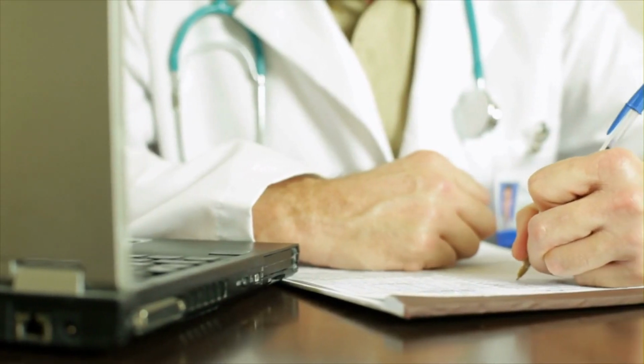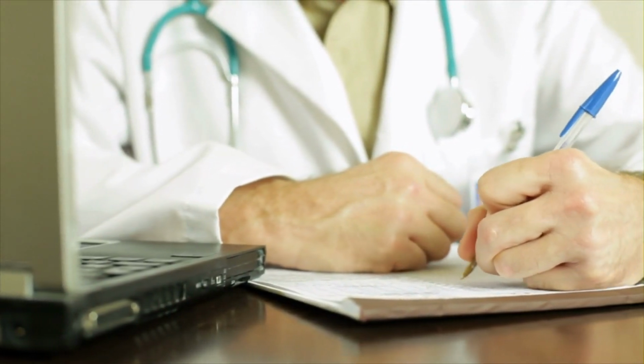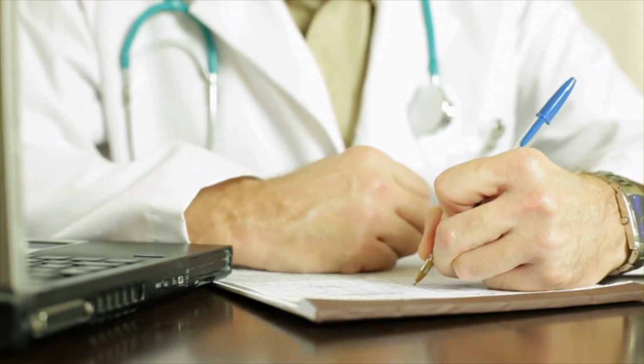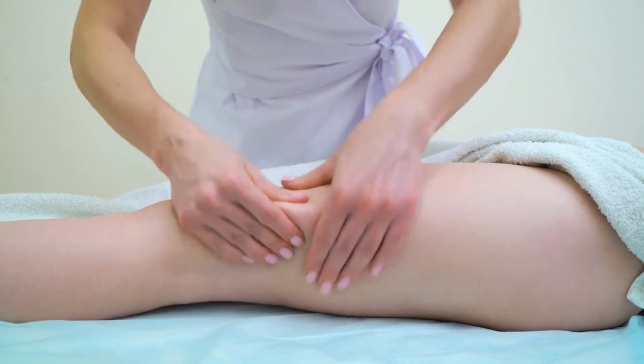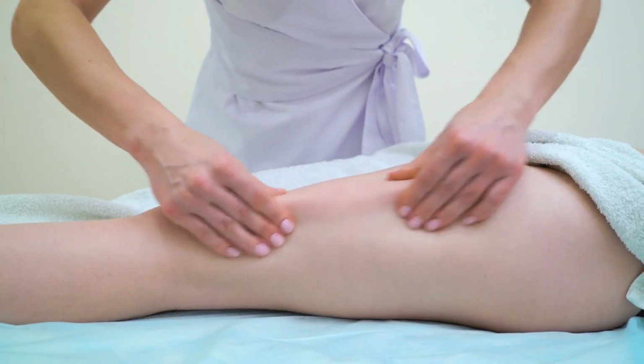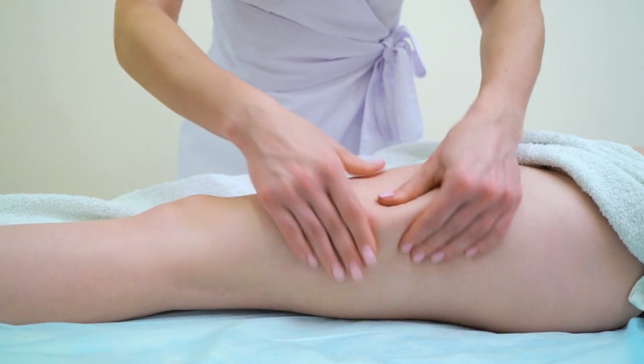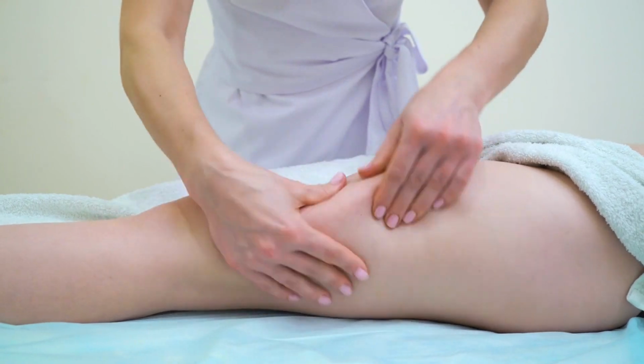Cellulitis is a pervasive condition that demands both public awareness and individual vigilance. By staying informed about the ways to prevent and treat cellulitis, you can take a proactive stance against this potentially debilitating infection.